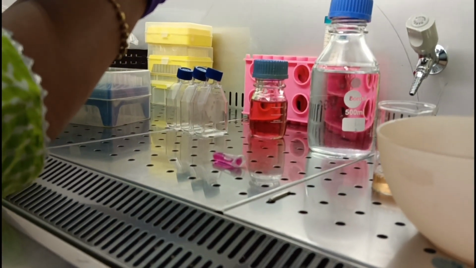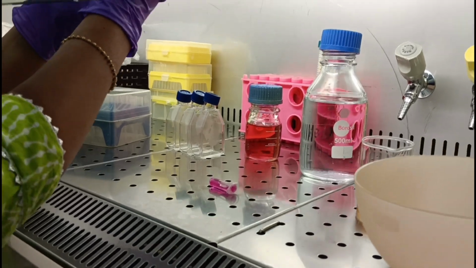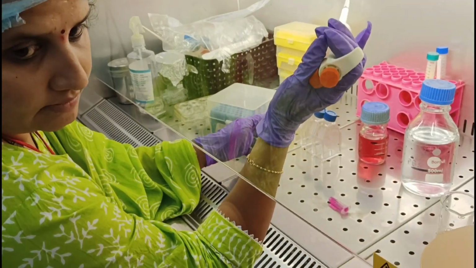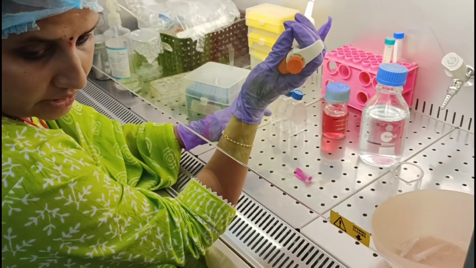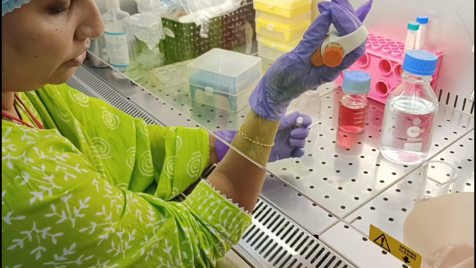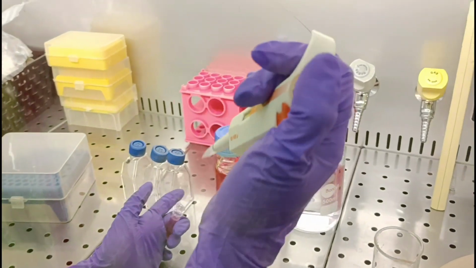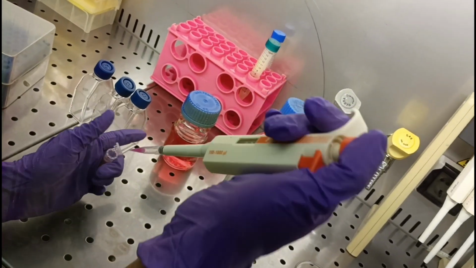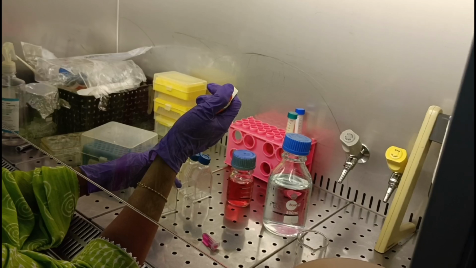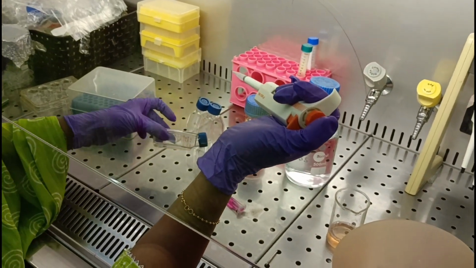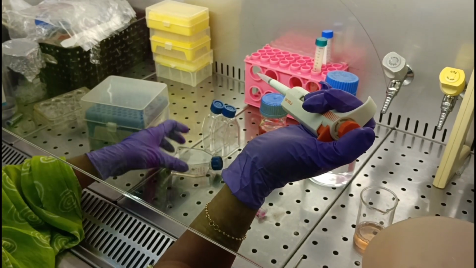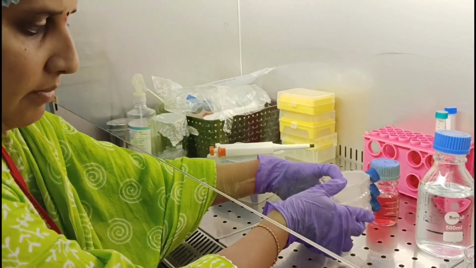Now I am adding trypsin. Usually we add trypsin in an amount that can spread over the bottom surface. For a T25 flask, 250 microliters is more than enough, so I will take only 250 microliters. We have to spread it evenly. After adding trypsin, the cells have come out.